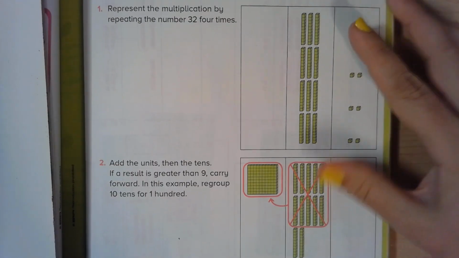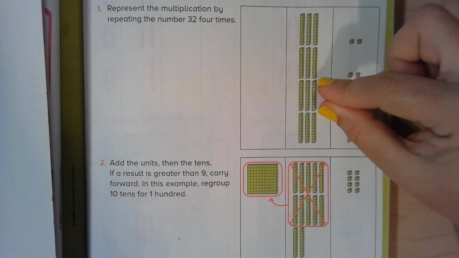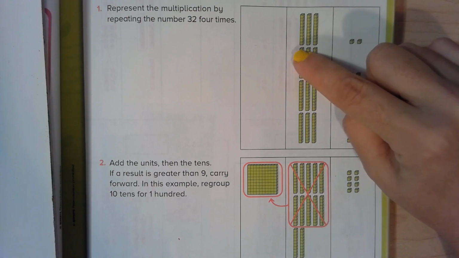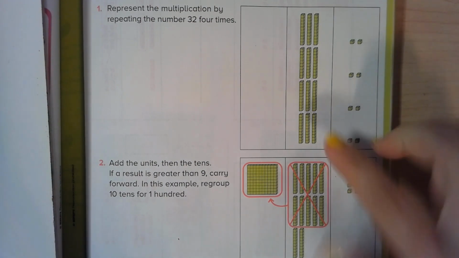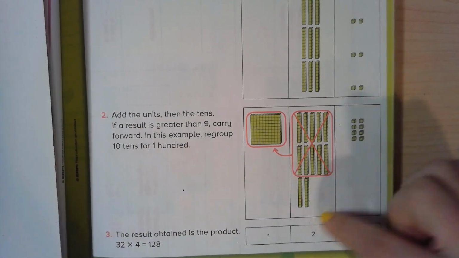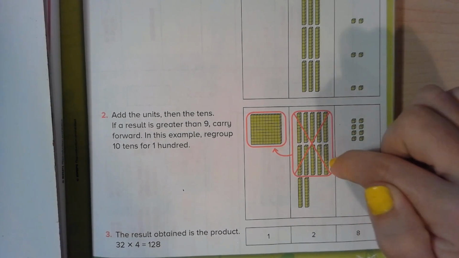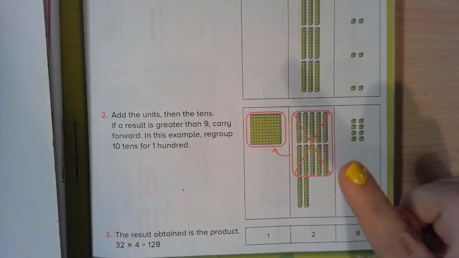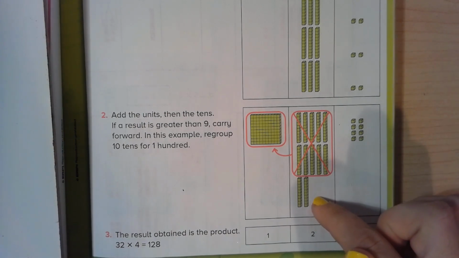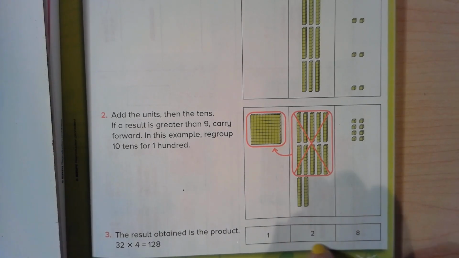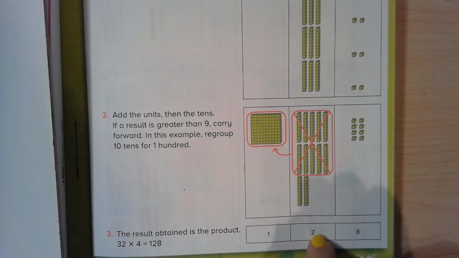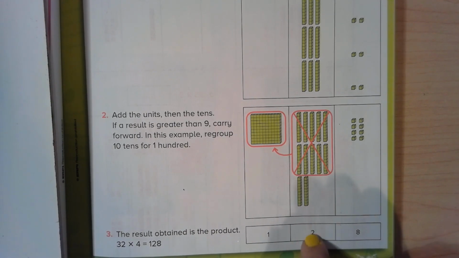Then they squished together all the tens. So they counted 1, 2, 3, 4, 5, 6, 7, 8, 9, 10, 11, 12. They put all 12 together. But we know that you can't have a 12 in a column. Only the number 9 can go in a column. You can have 9 here, but not 12.